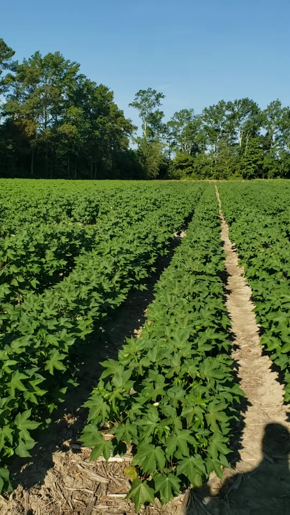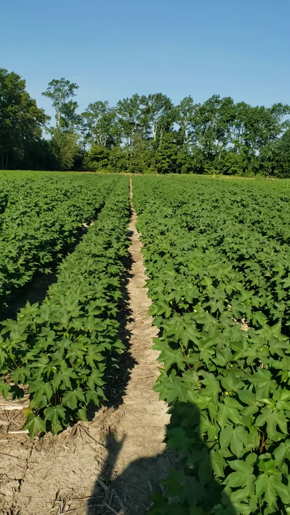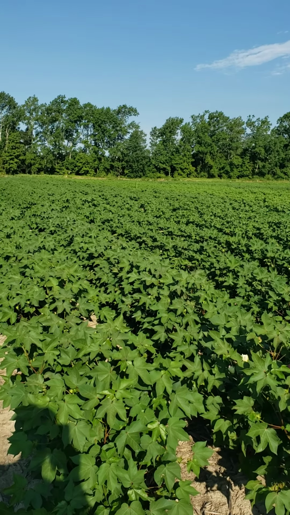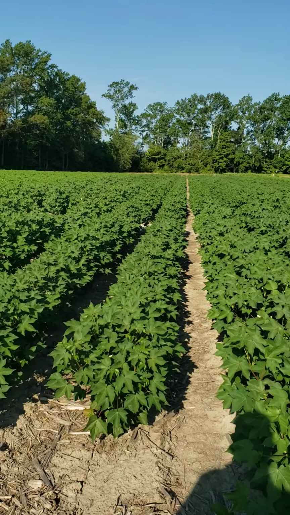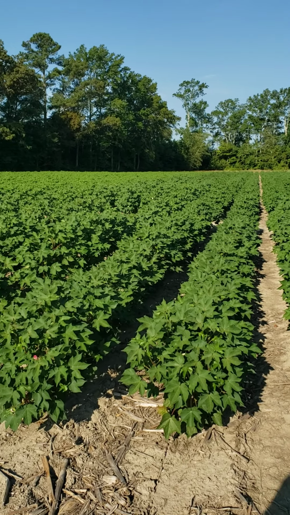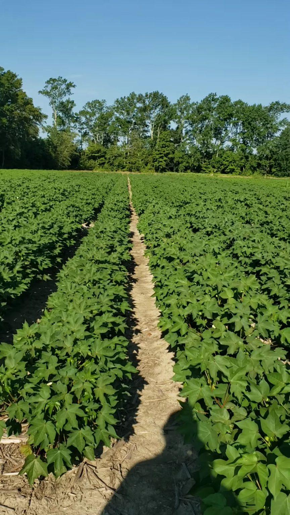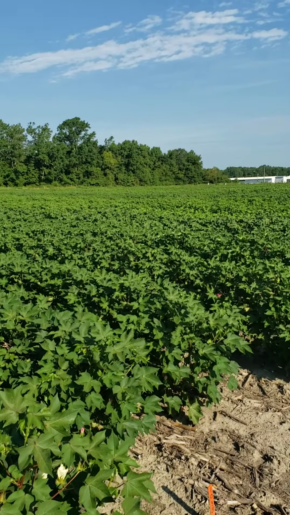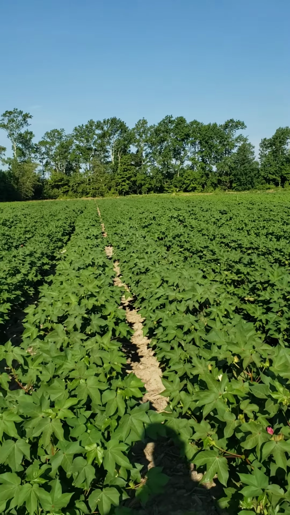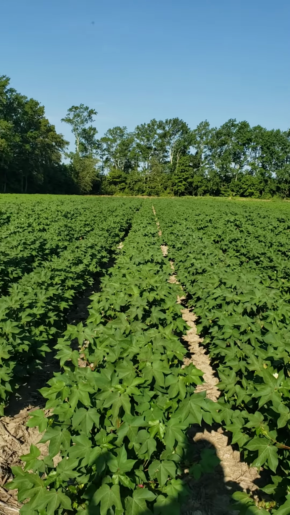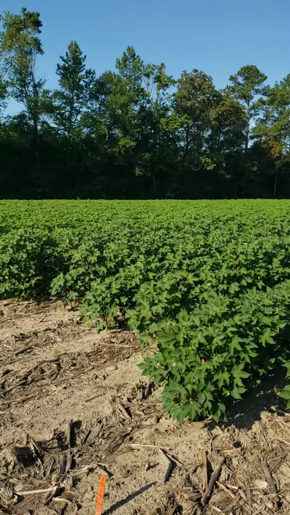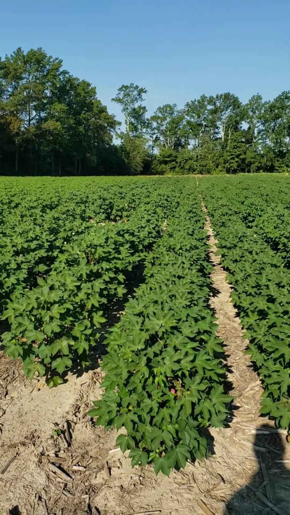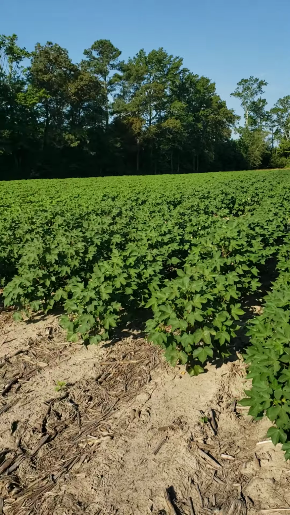So we have planting dates from May 4th all the way to about June 2nd, evenly spaced as we can across that month time frame. And so we have cotton planted June 2nd, June 3rd out here, but because of the different planting dates, because of the soil moisture, the stress that these plants are undergoing now. As you see, this is cotton. This cotton here, this is the first 2 planting dates.